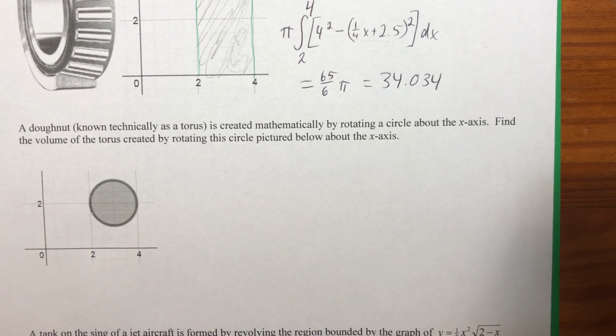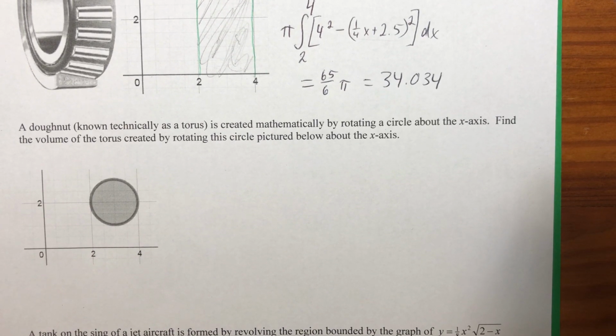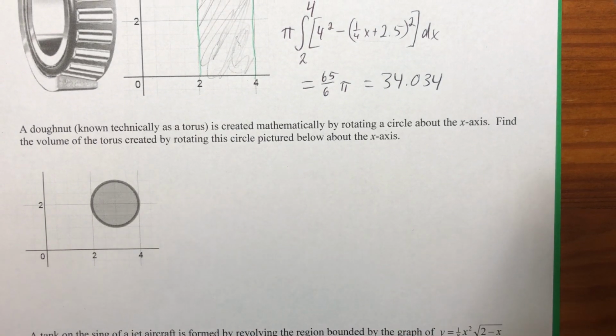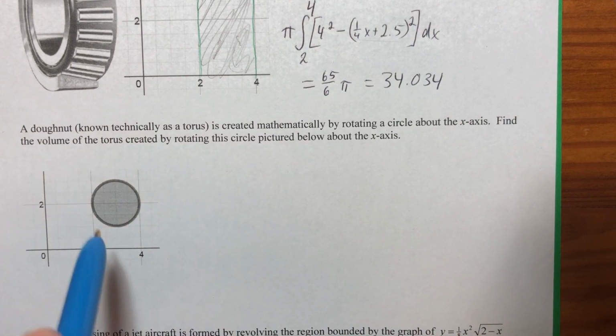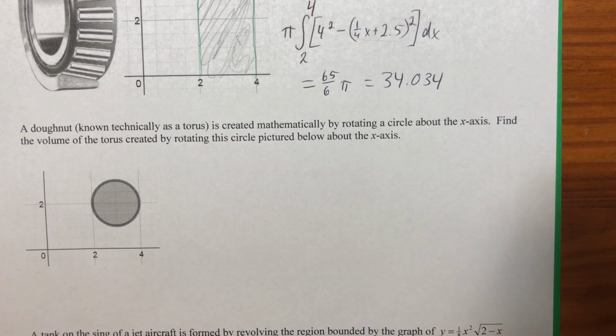All right, a donut. You know what a donut looks like, and technically it's known as a torus. That is the mathematical name for it. It is created mathematically by rotating a circle about the x-axis. Find the volume of the torus created by rotating this circle, this one right here, pictured below about the x-axis.